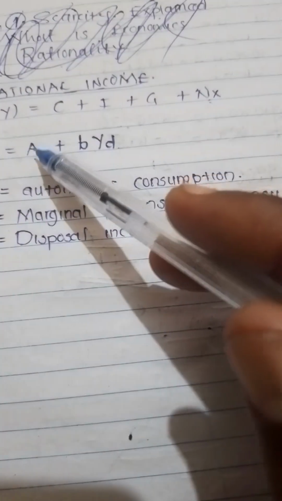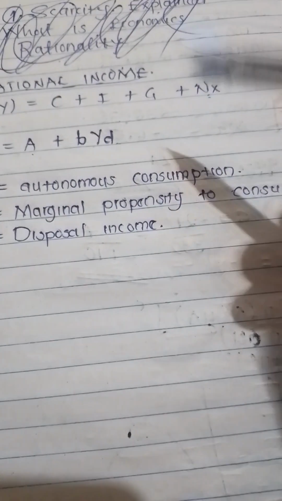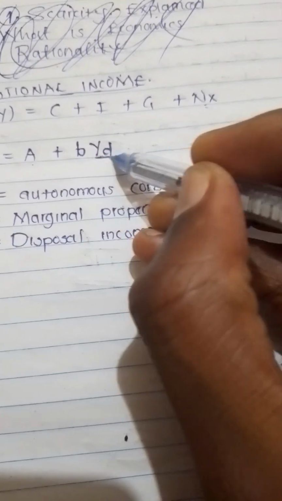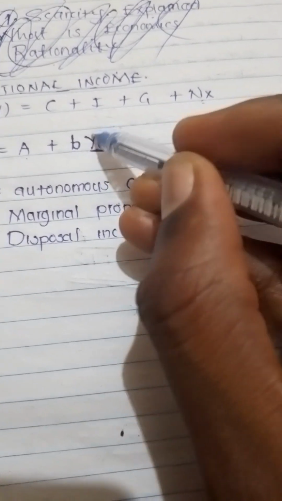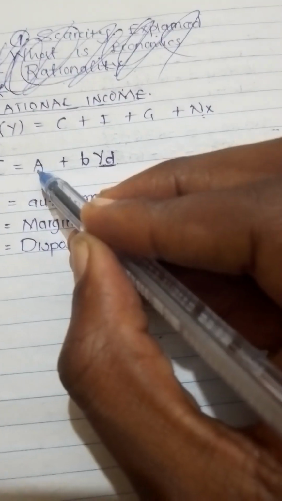If you look at our consumption function here, this YD is disposable income. You're looking at income. So when income is zero, what are you remaining with? Consumption is only equal to what? This A. So autonomous consumption is simply consumption that is not influenced by what? By income. Now let me give you an example.